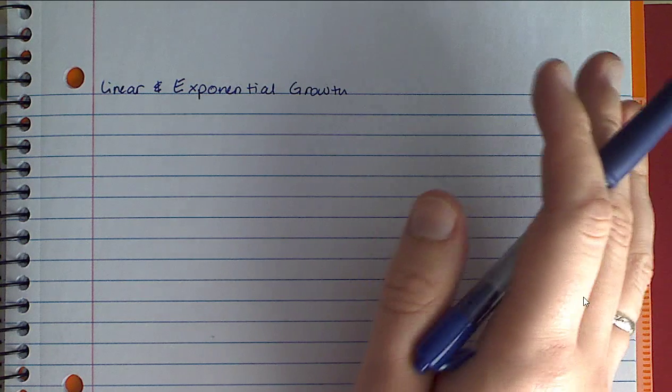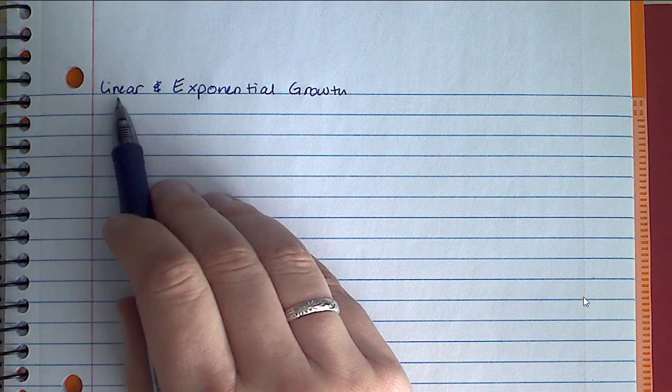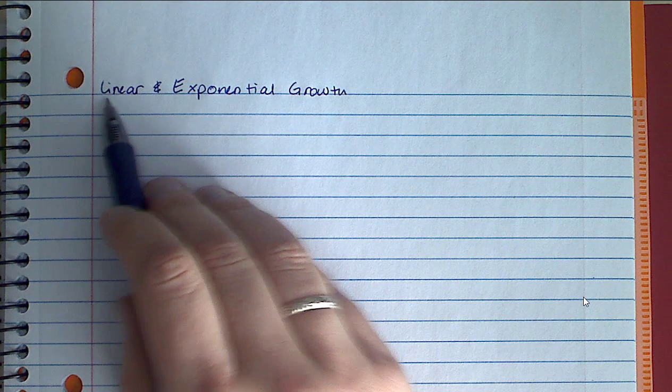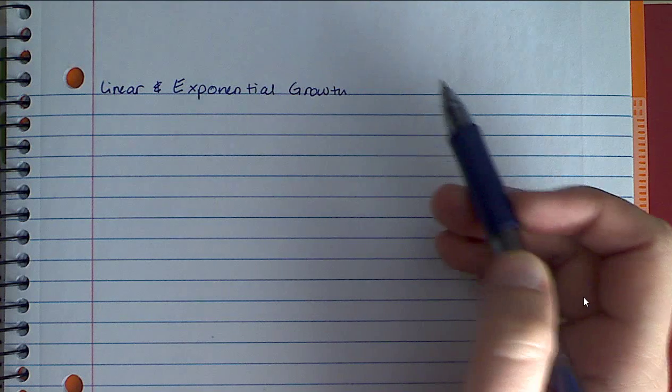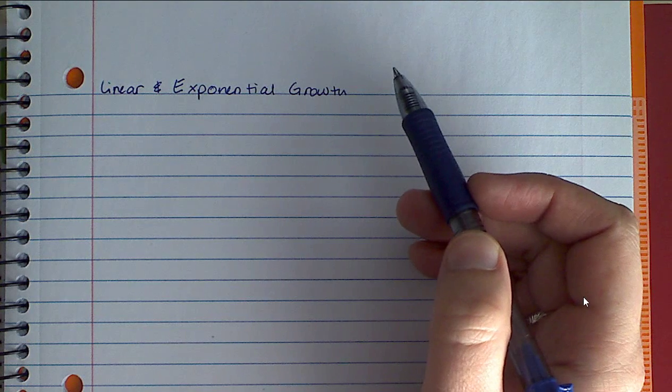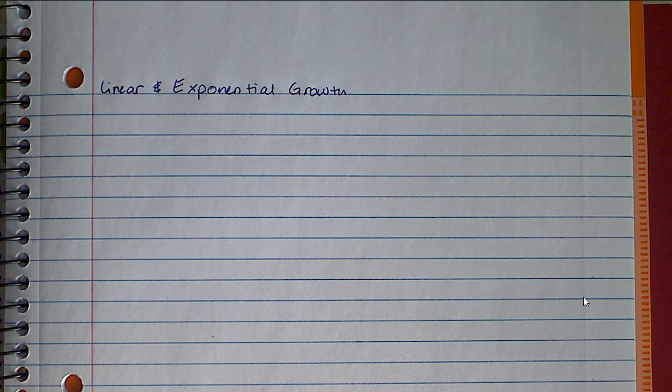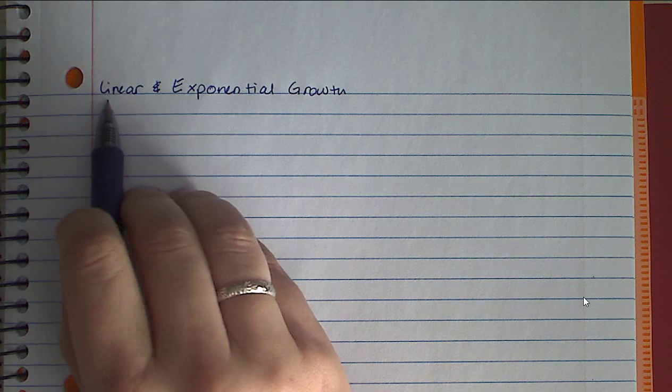There's two people who took Algebra 2 from me last year, but in order to talk about how much money you actually end up paying if you borrow money from a credit card or whatever, we need to talk about something called exponential growth. But we've got to lay some groundwork first. So we're going to talk a little bit about linear growth first, and then a little bit about exponential growth second. So let's talk about linear growth first.